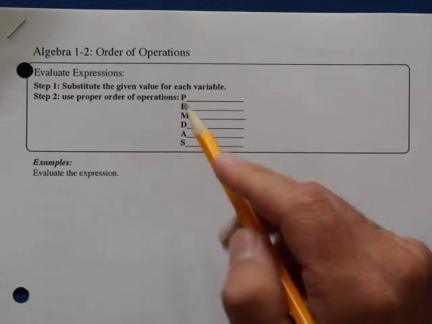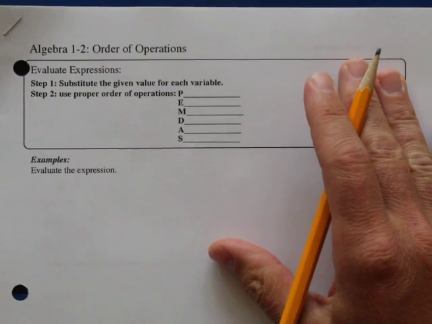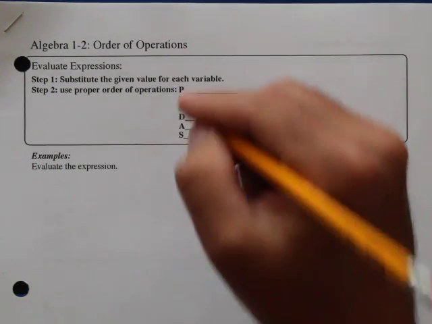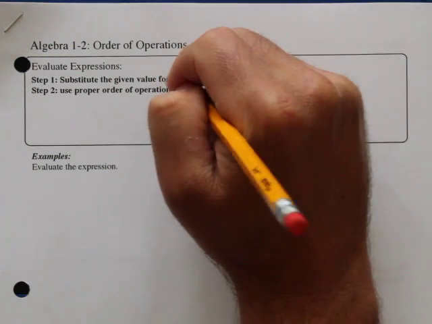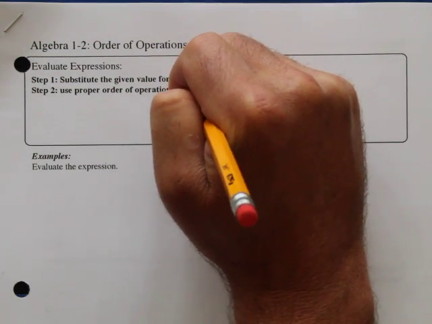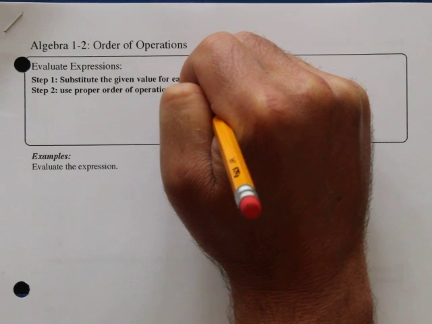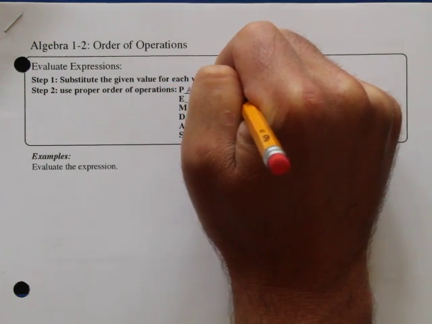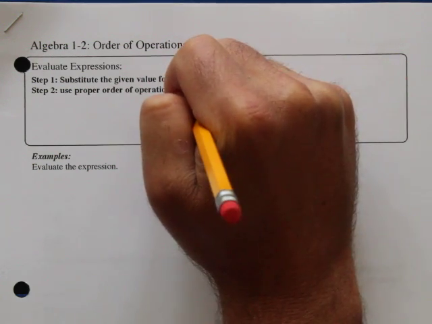Here is our order of operations. The first thing we look at when we are evaluating an expression or an equation for that matter, we're going to look at parentheses first. And then exponents.